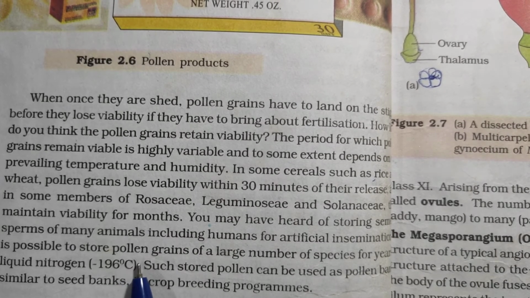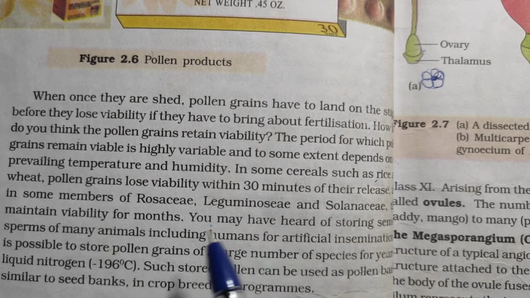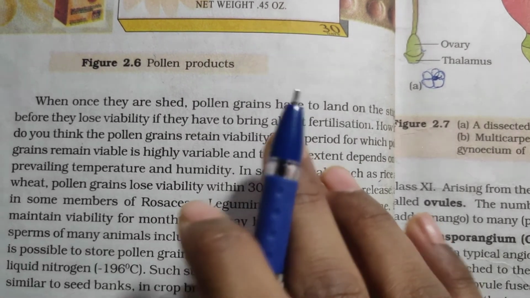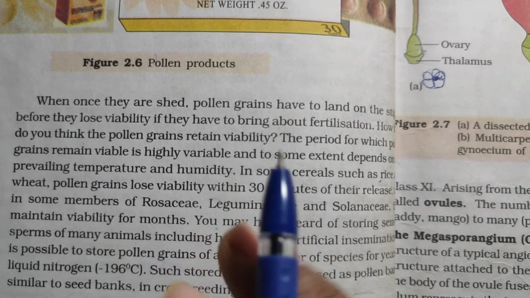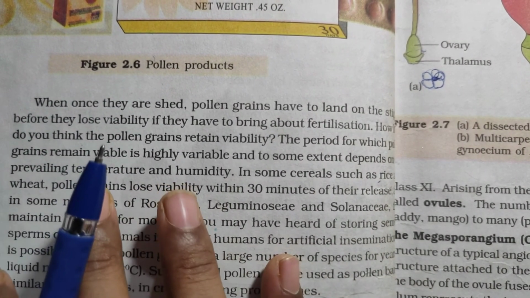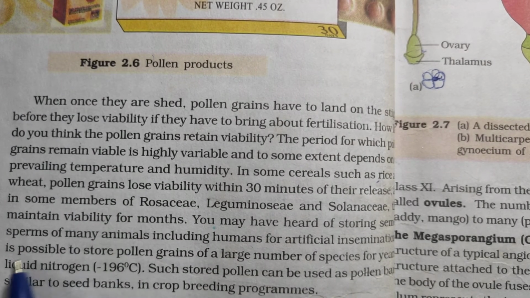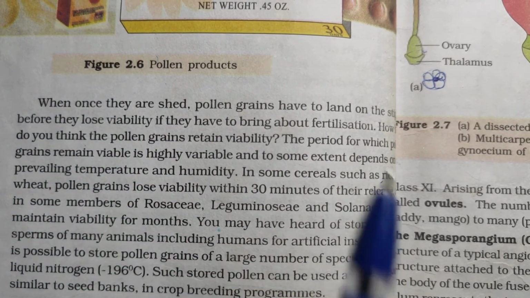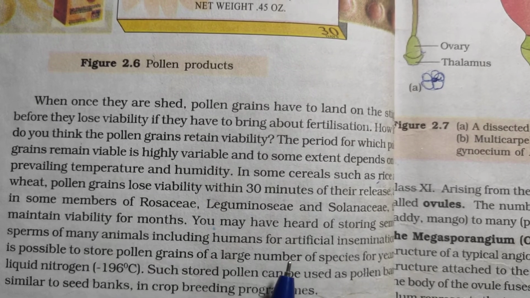See, I told you earlier that pollen grains have a very hard outer wall called sporopollenin. It doesn't mean that even though it has a hard wall, we can ignore viability. Within its viability only we have to preserve such pollen grains. When we are preserving at minus 196 degrees centigrade in liquid nitrogen, we can take it out whenever needed and pollinate the stigma of the female flowers.